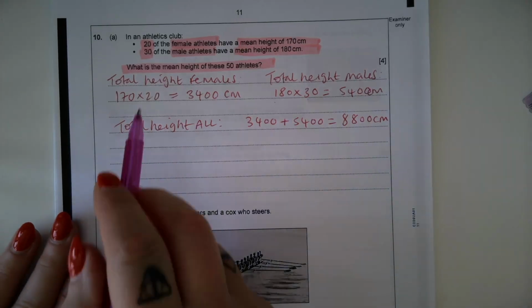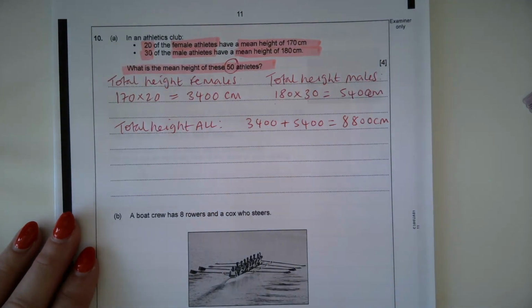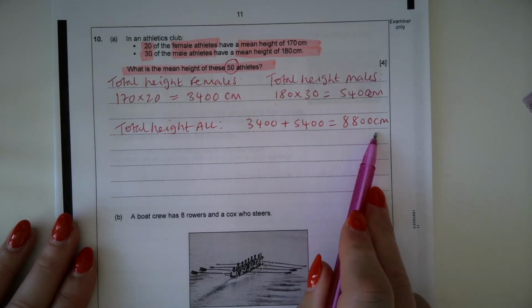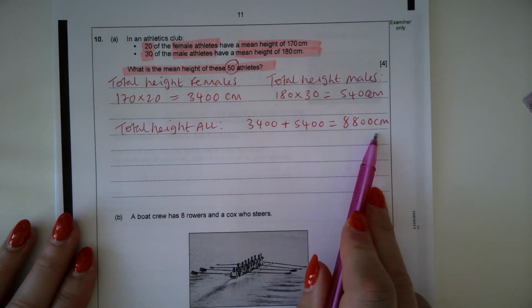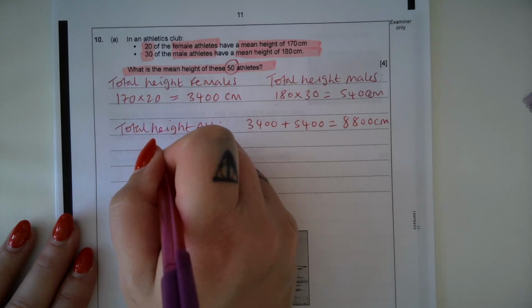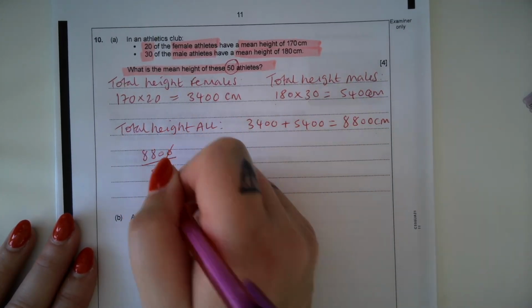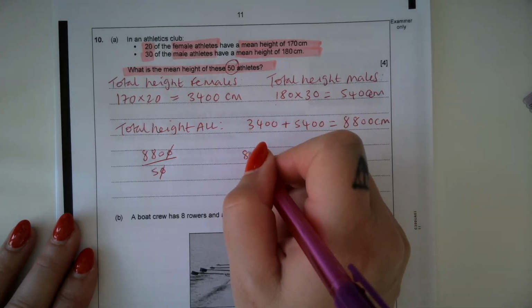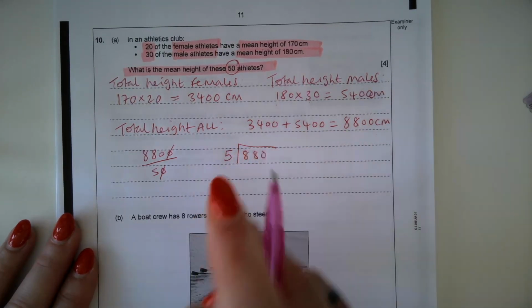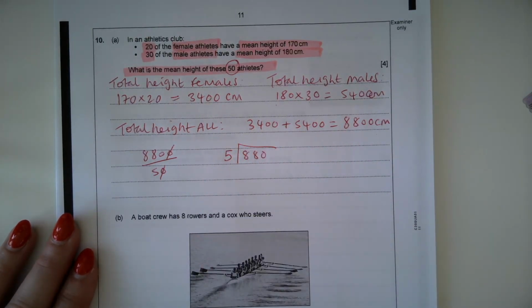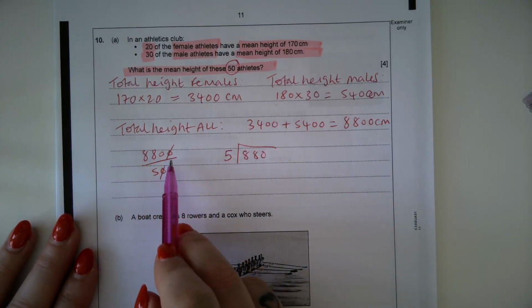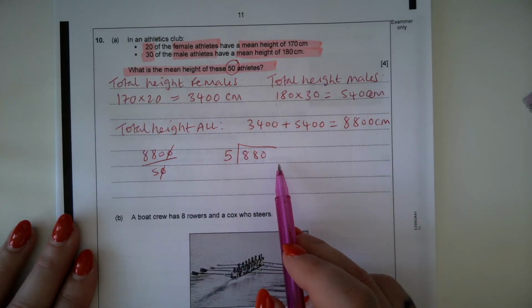There are 50 people in total. We're wanting the mean of those 50. So we're doing 8,800 divided by 50. Now I'm going to divide the top and the bottom by 10. So now I'm doing 880 divided by 5. You can do whatever calculation method works for you. This just works better for my brain, knowing that I can check it out as a fraction first, simplify it as far as I can, and then move it into a division calculation.